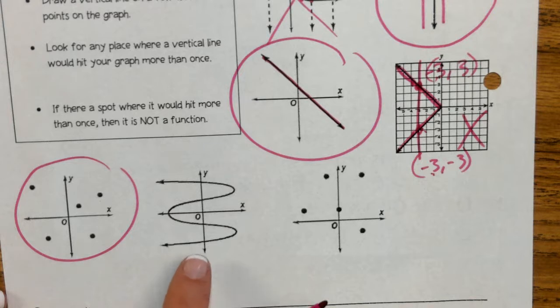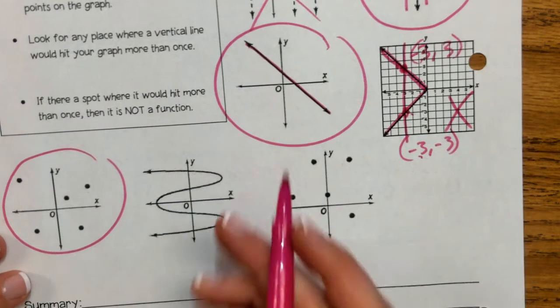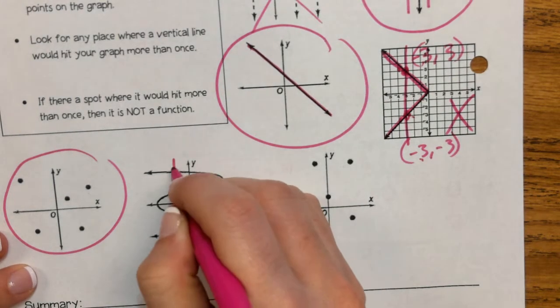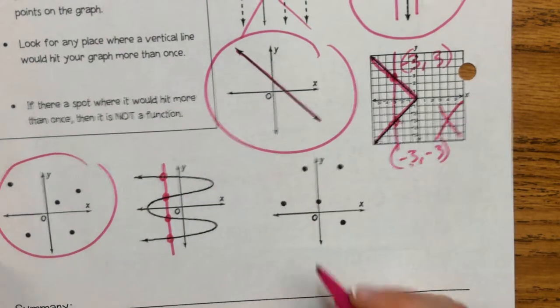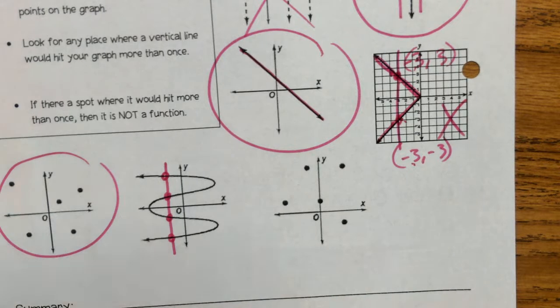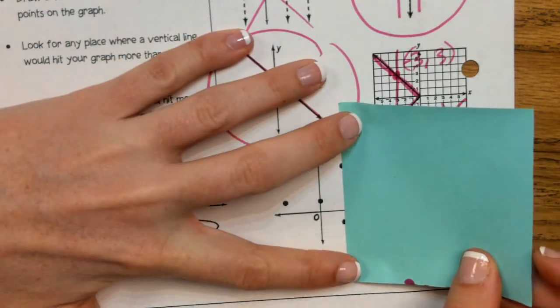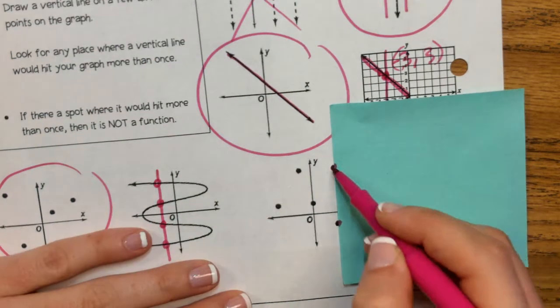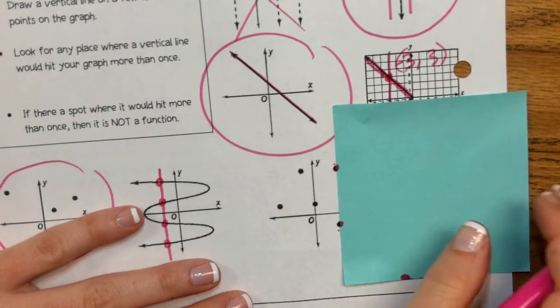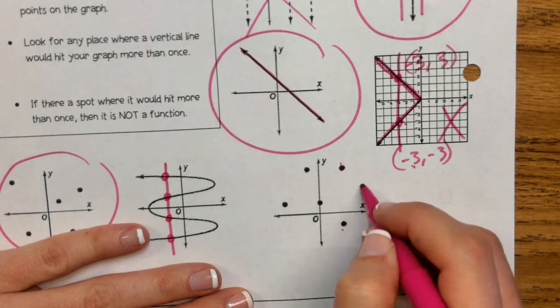Alright, last one, is this a function? No, because if I draw a vertical line, it will touch it more than one time. And last one. If I try and draw a vertical line through one of these points, it hits both of them. So these 2 points are on the same vertical line. This is not a function.